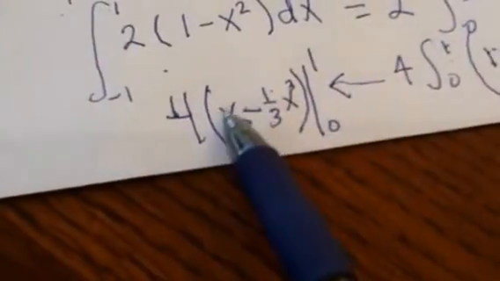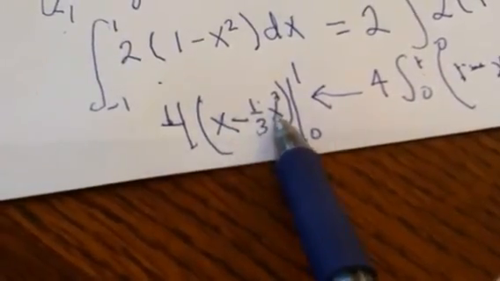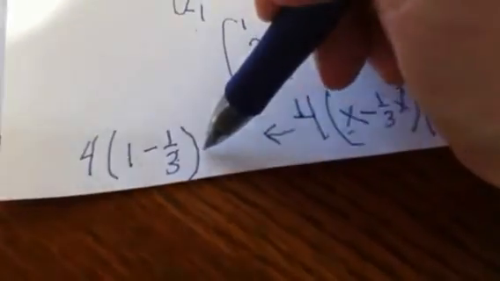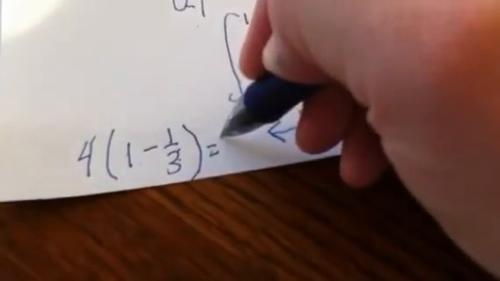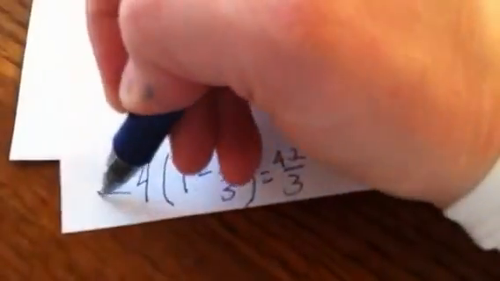Notice if we plug 0 in there, we get 0, because 0 minus 1/3 of 0 is still 0. So that's 4 times, plugging in 1, 1 minus 1/3 times 1, which is just 1/3, and then minus 4 times 0, which is 0. So 1 minus 1/3 is 2/3, and this is 4 times 2 over 3, which is equal to 8 thirds.